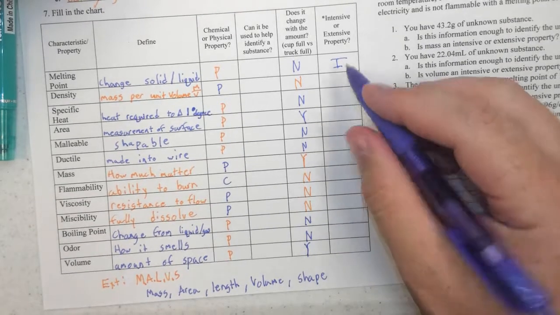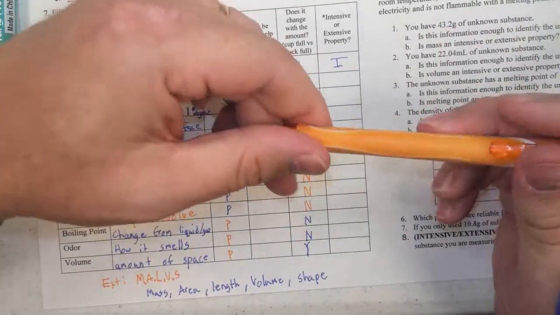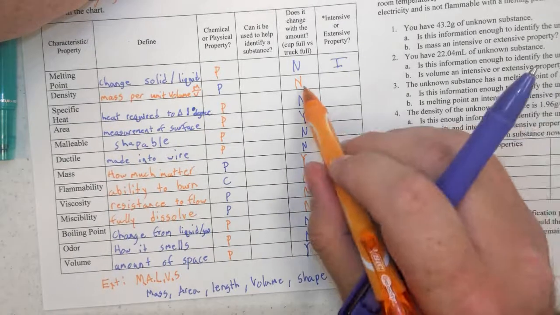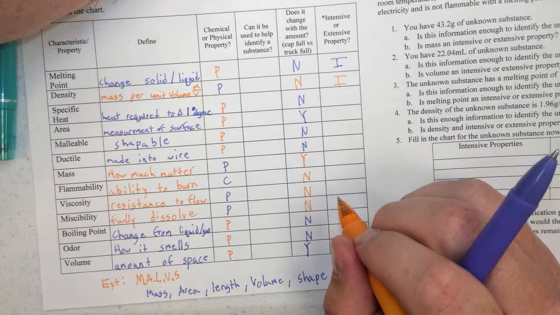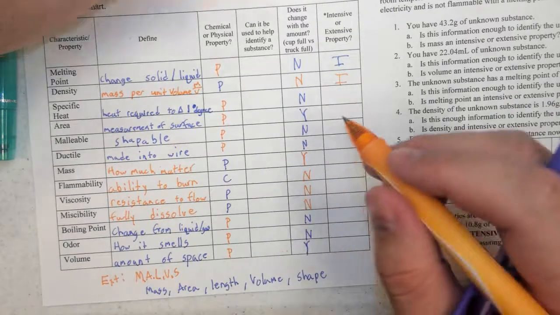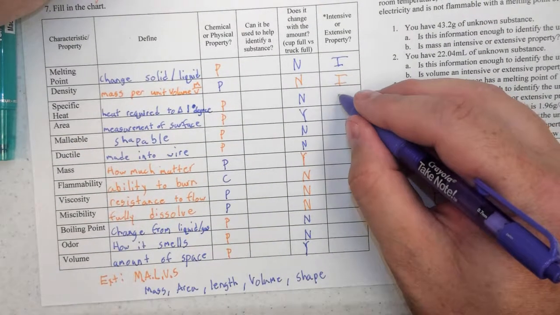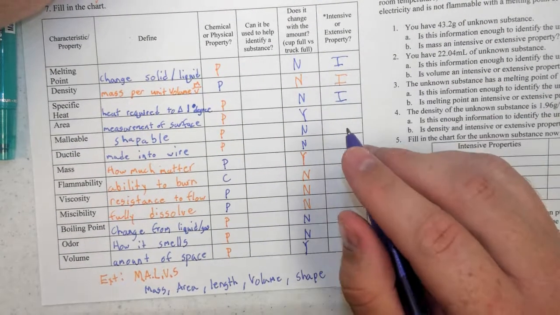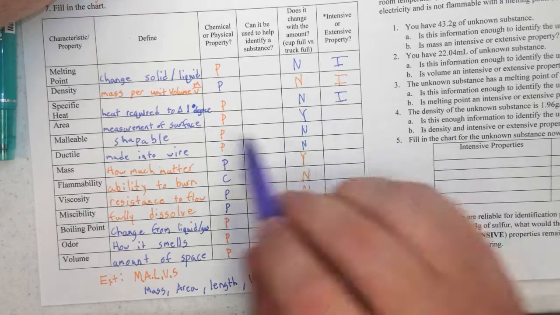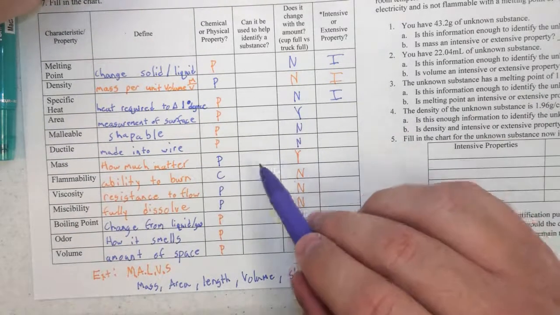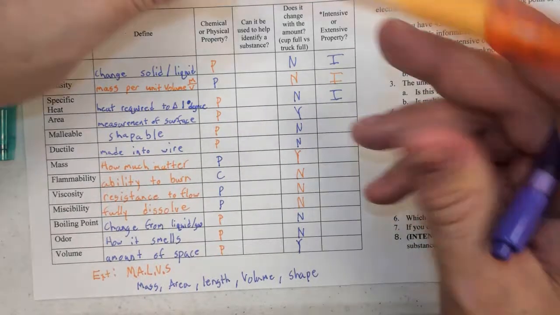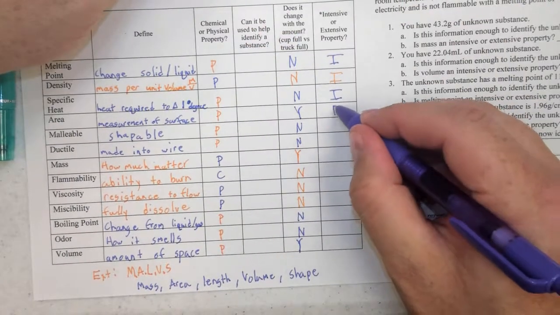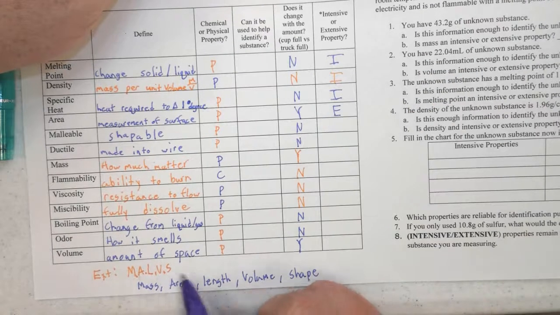Okay, and then if we look at density, it also does not change, so that is also an intensive property. Specific heat does not change, so intensive. Hopefully you're starting to pick up the pattern here. So here's our first change, area. We know if I add or take away some of the substance, the area changes. Well, this is an extensive property if it changes, and that's why I have this down here.